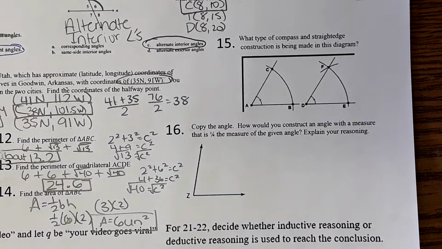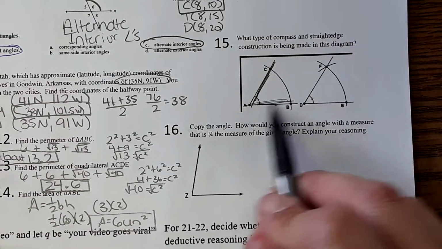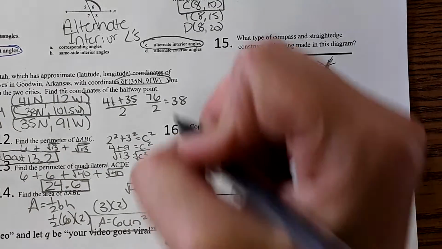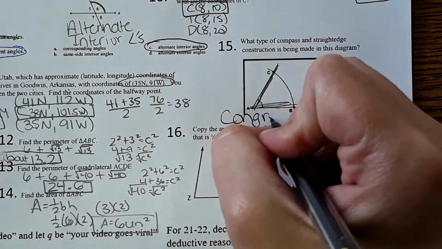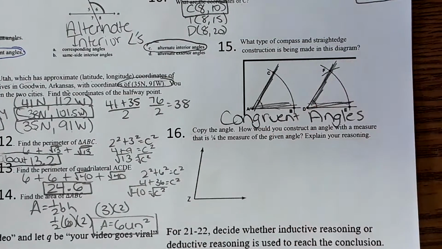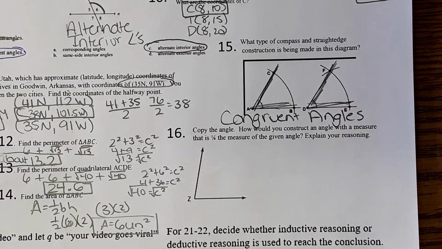15. What type of compass and straight edge construction is being made in this diagram? Well, let's look at what we have. We have an angle and another angle that looks just like it. This is congruent angles. Ding, ding, ding, ding. It's multiple choice, so if you couldn't figure that out in the multiple choice, can't help you. But just be expecting, like we learned congruent segments, we learned parallel lines, perpendicular line constructions. What else did we learn? Angle bisector, we also learned.